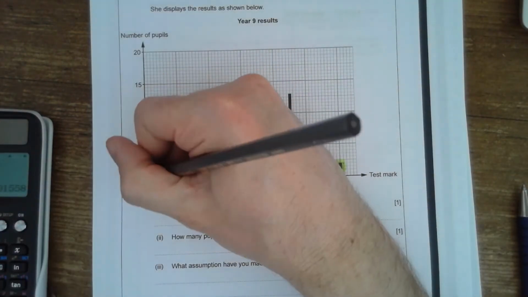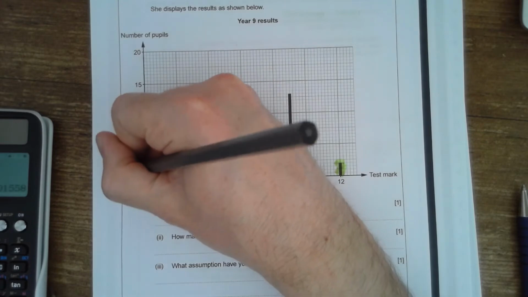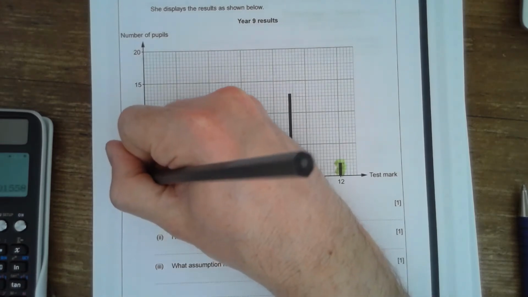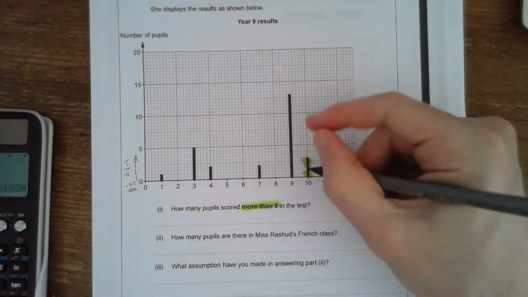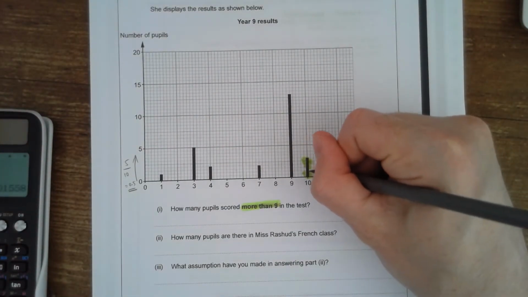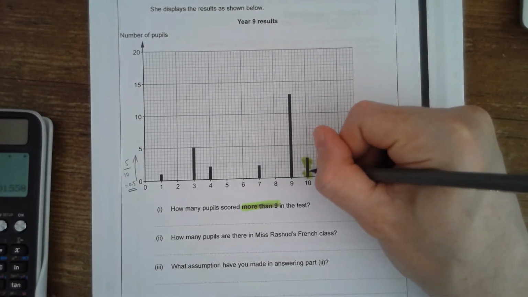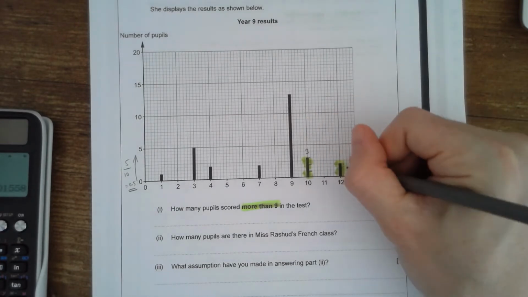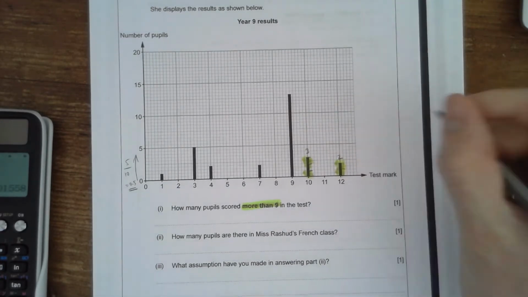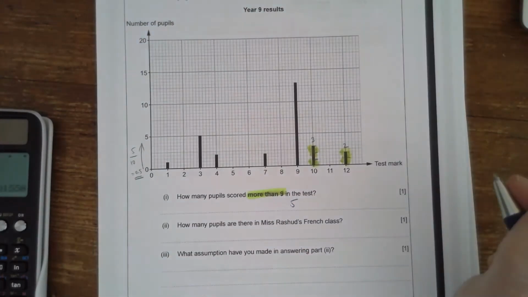Now if that's 5 here, that is a jump of 5. With 10 little squares, 5 divided by 10, be careful, it's 0.5, it's not 2, that's the common wrong answer there. So each square is worth half a person, half a pupil, so that is 1, and then 1, 2, 3, so there's 3 in this bar here, and then there's 2 in this bar here. So how many people scored more than 9? 3 and 2 make a grand total of 5.